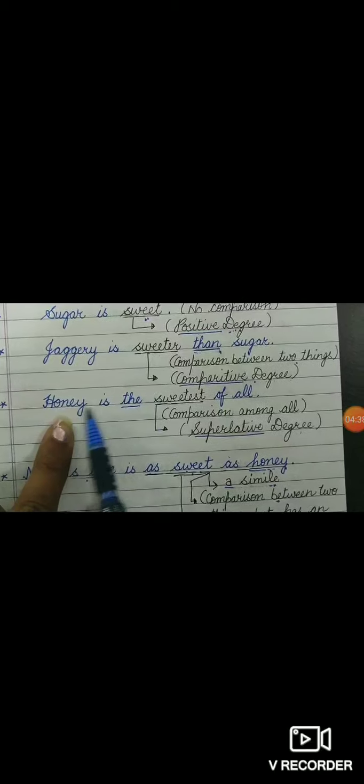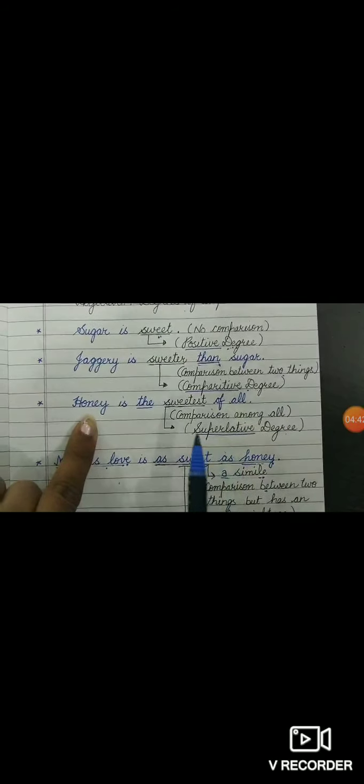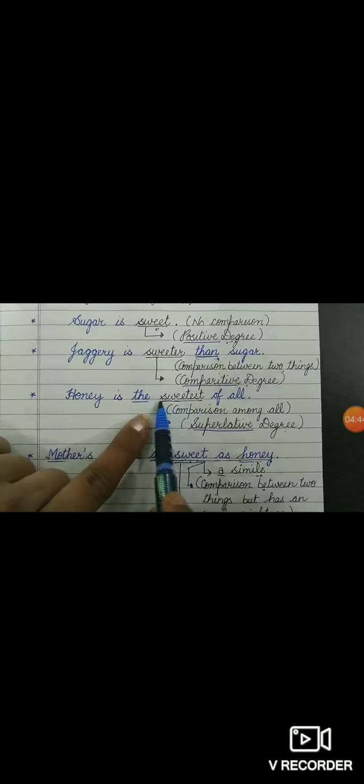Like I've written, honey is the sweetest of all. And notice one thing, whenever I am using the superlative degree, I am using the article the before it.